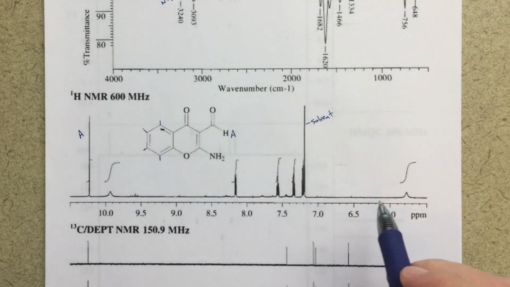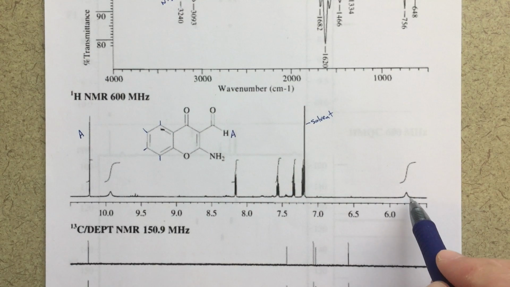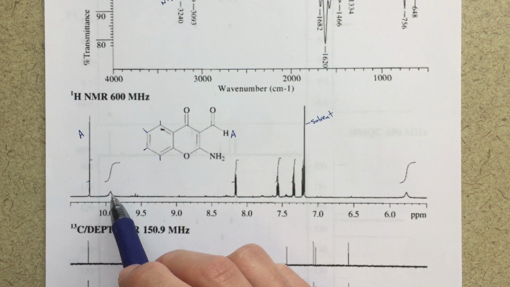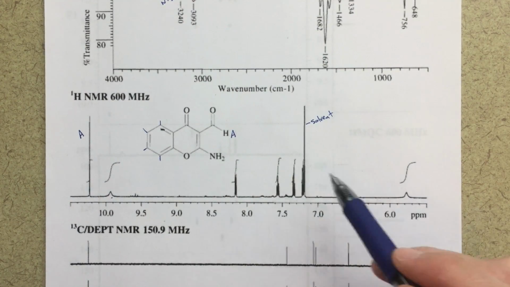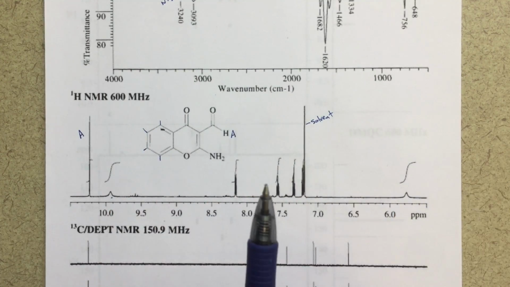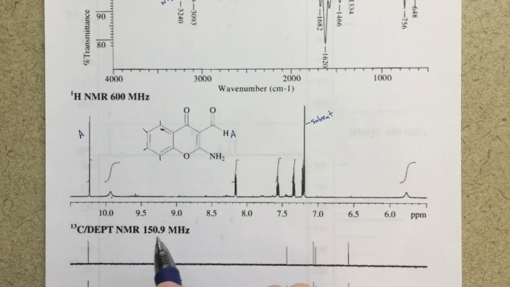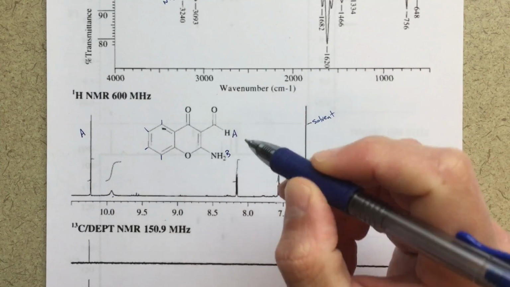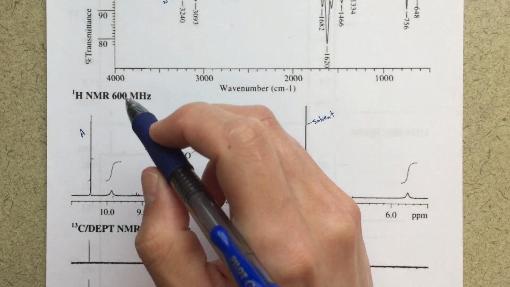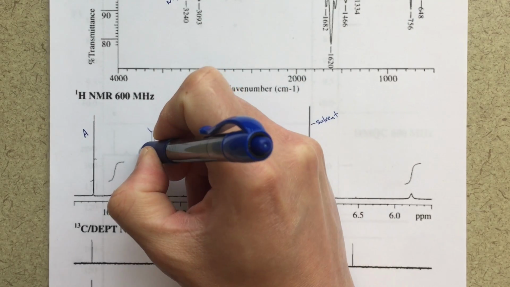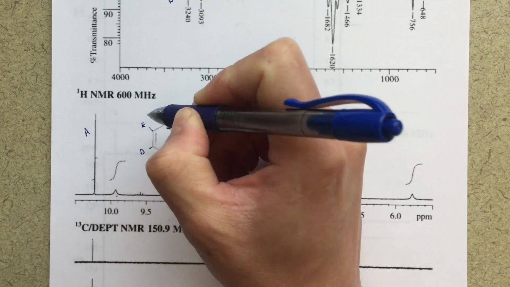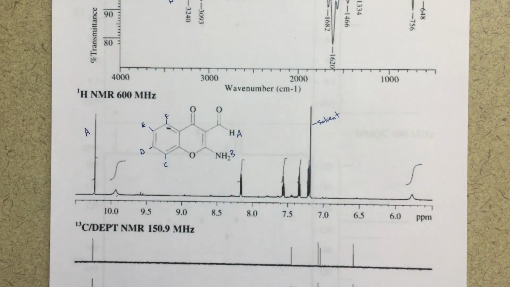For the NH2 peaks, I've actually got 2 signals, which is quite interesting. And we'll talk more about that as we move on. But I've got this peak here and this peak here. These are both for the NH2 group. Again, we'll talk more about how we get those 2 peaks a little bit later on, but we're going to call these B. We'll end up calling it B prime and B double prime, and then I labeled these as C, D, E, and F.